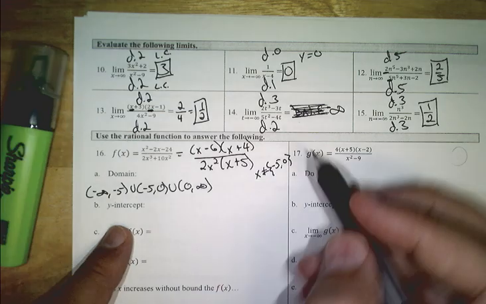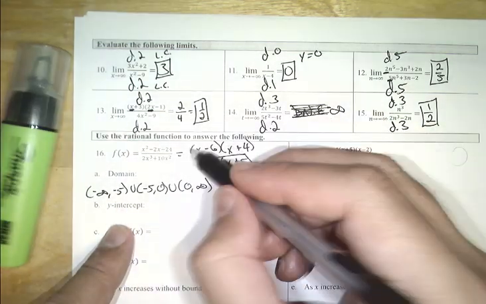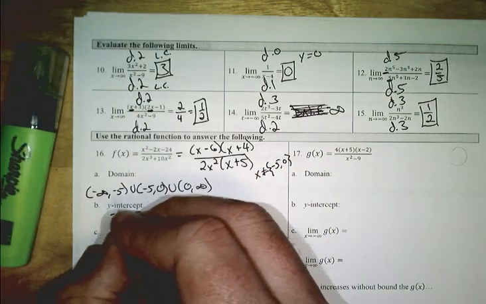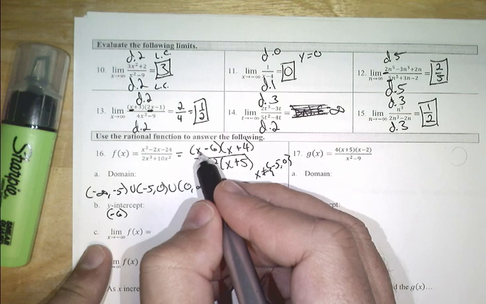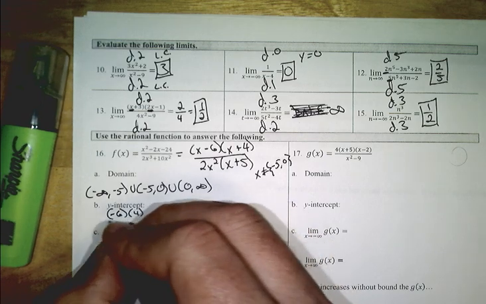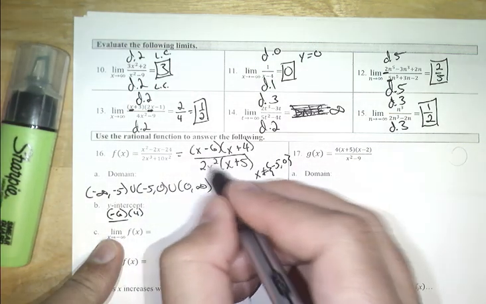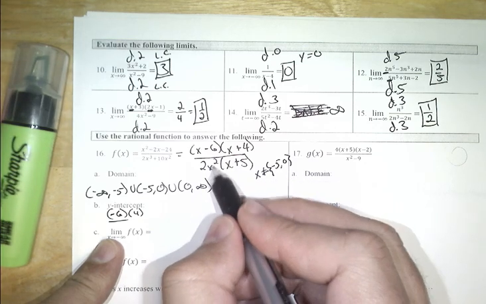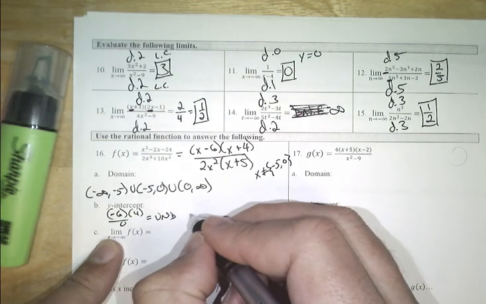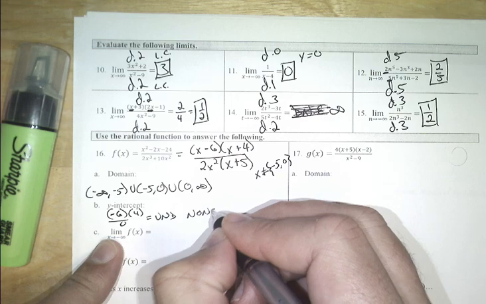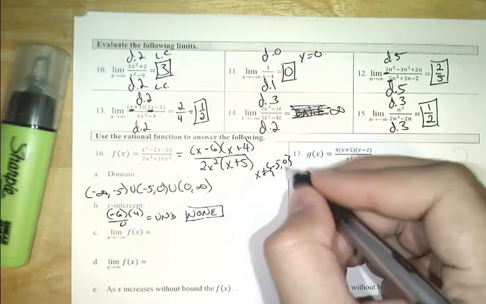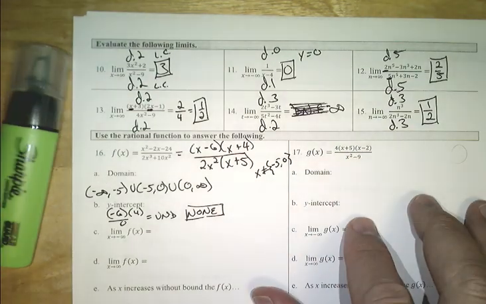Our y-intercept is when x is 0. So when x is 0, we would end up getting negative 6. So 0 minus 6 is negative 6. 0 plus 4 is 4. This is 0 on bottom. So 0 times 0 is going to be 0. So it's going to be undefined. So there are no y-intercepts. Because it's an excluded value. That would also do the same thing.